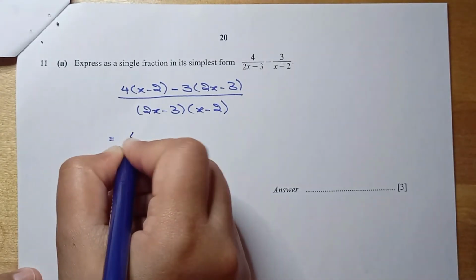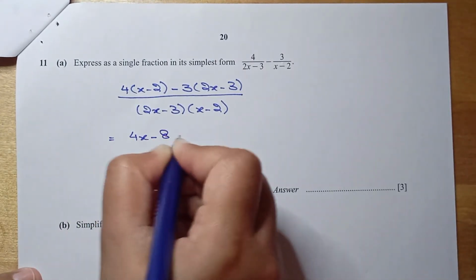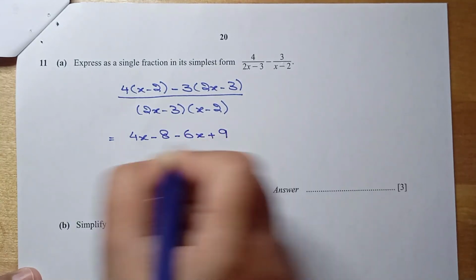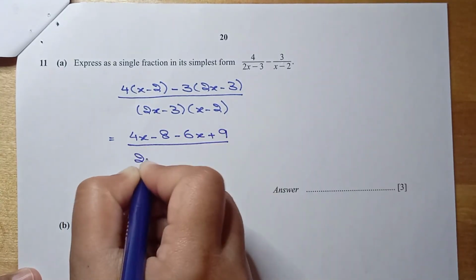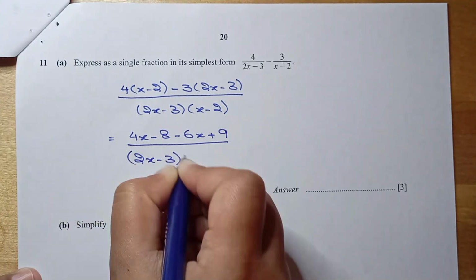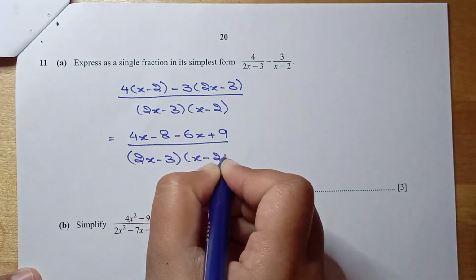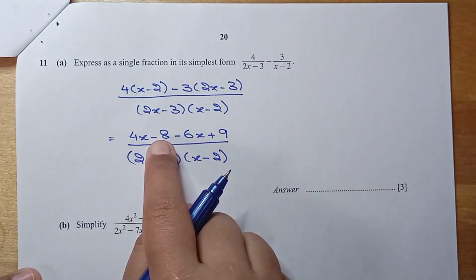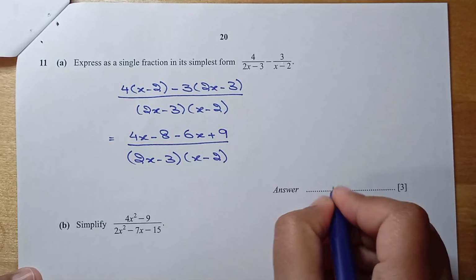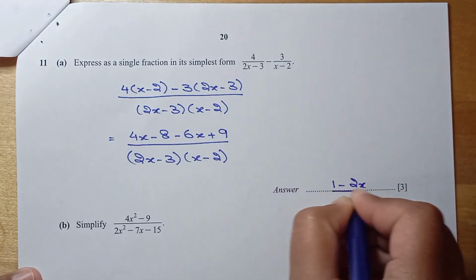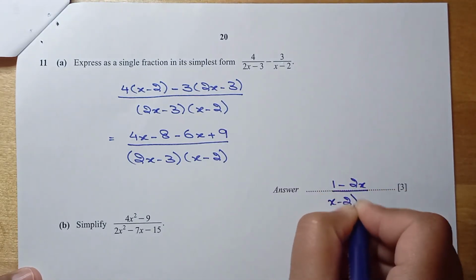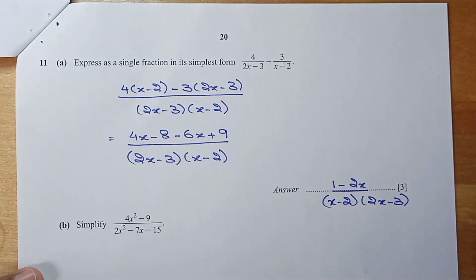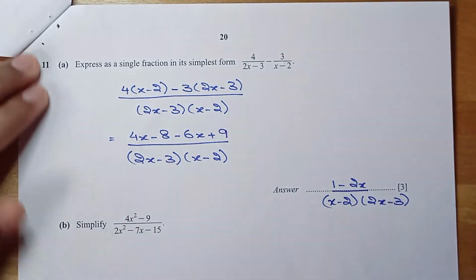Okay, so 4x minus 4 times 2 is 8, minus 3 times 2x is 6x, minus minus plus 3 times 3 is 9, over the denominator 2x minus 3 and x minus 2. Okay, so 4x minus 6x is minus 2x, and 9 minus 8 is 1. So 1 minus 2x over x minus 2 into 2x minus 3. So this is a simplified expression in terms of a single fraction.